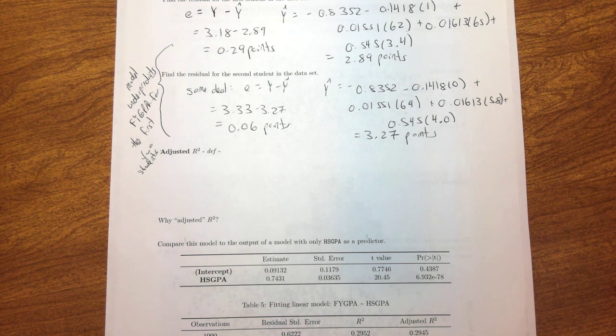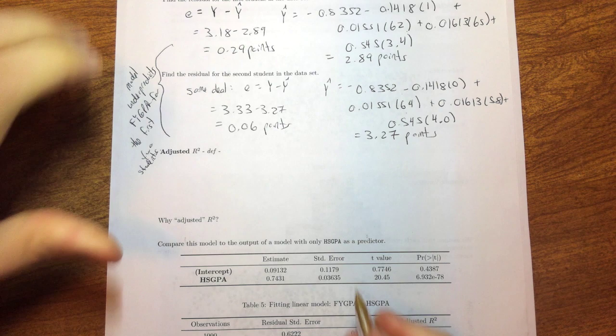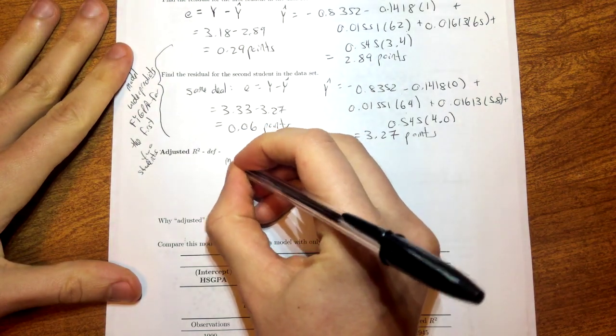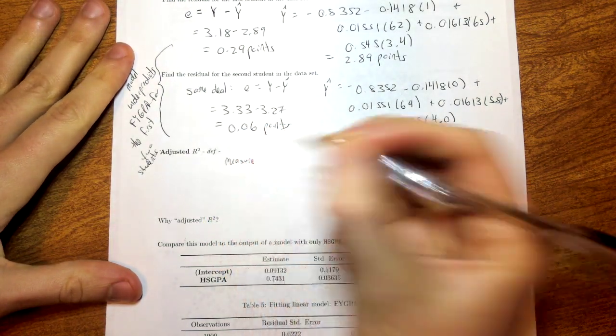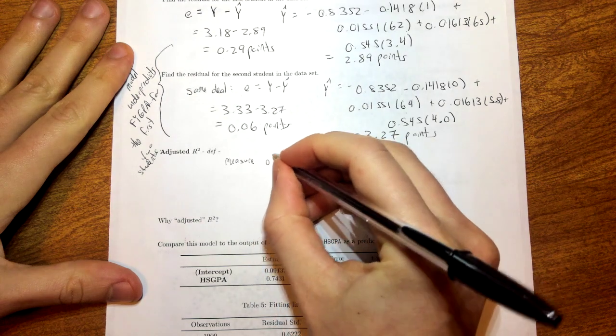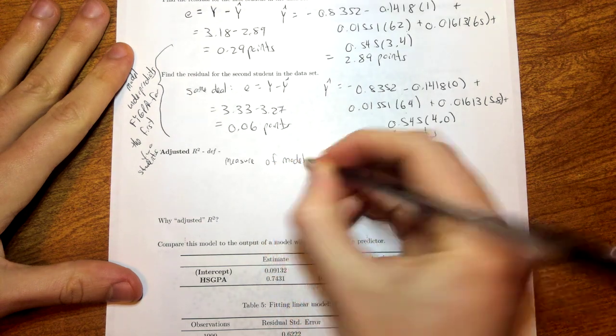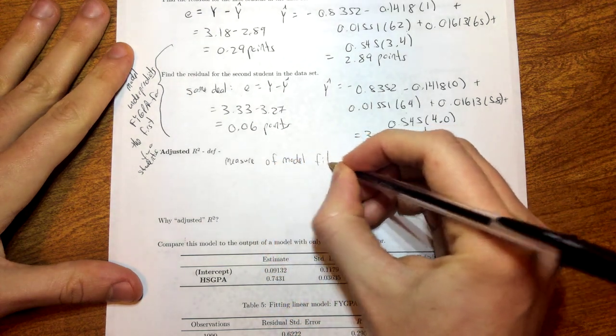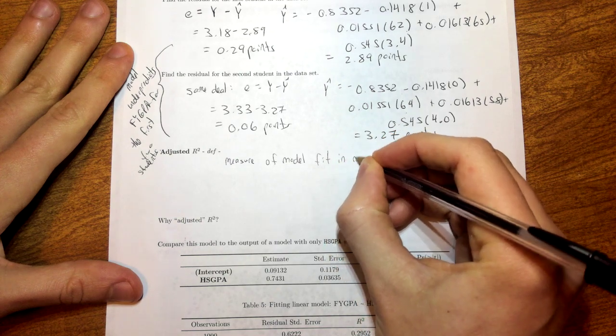The reason why we're talking about this is because adjusted R squared is a common metric of model fit in multiple regression. Let's go ahead and write that down and then talk a little more about what we mean by that. We're thinking about adjusted R squared as a measure of model fit.